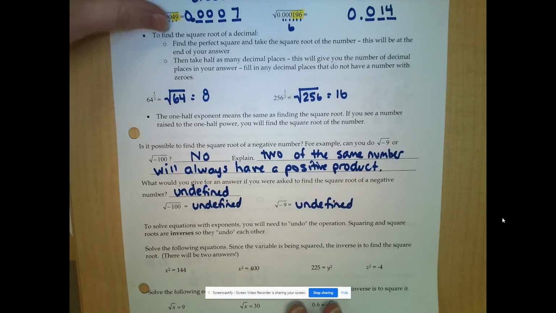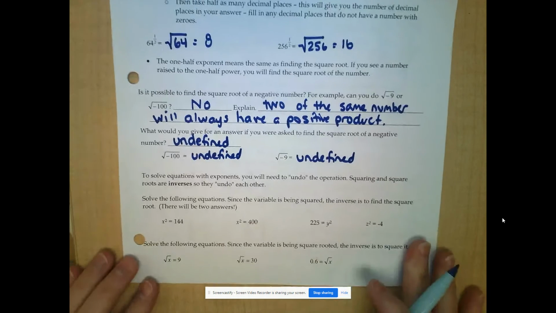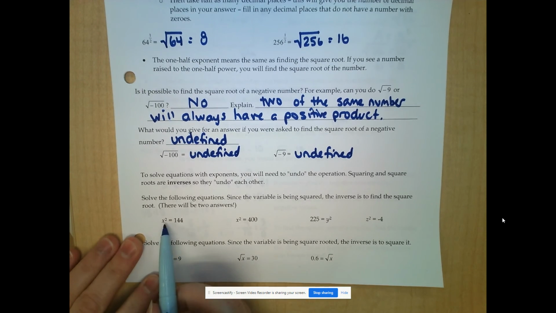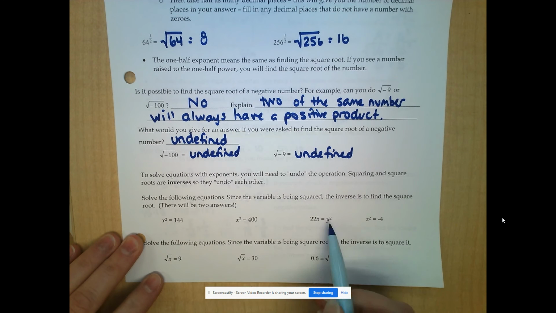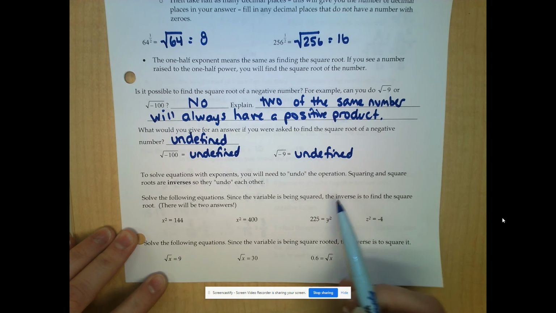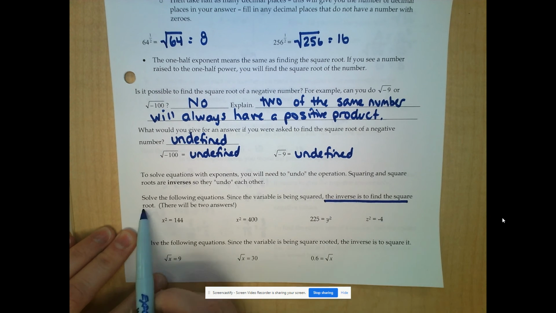And then we've got at the bottom some of the equations. I know they're equations because they have an equal sign with stuff on both sides. I also can see this one has x to the second power, y to the second power, z to the second power. All of these questions have a squared exponent in them. So in order to solve, we're going to use the inverse of that operation. So this one has squared. The inverse is to find the square root.